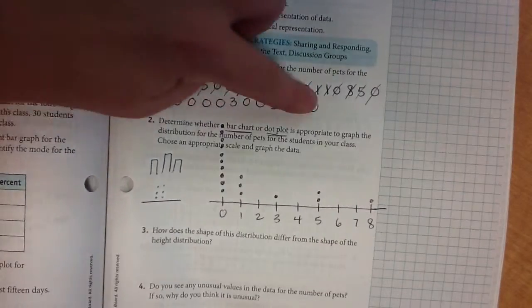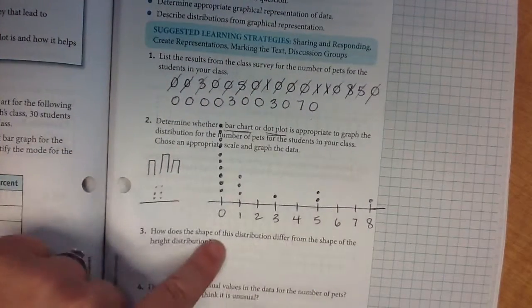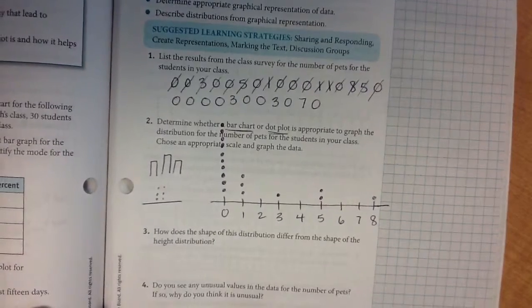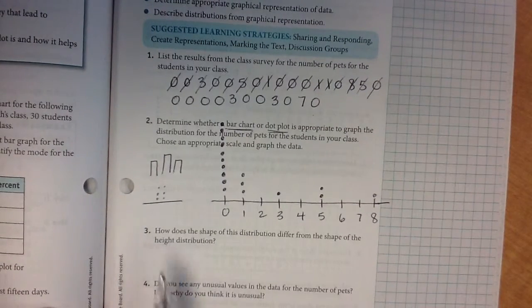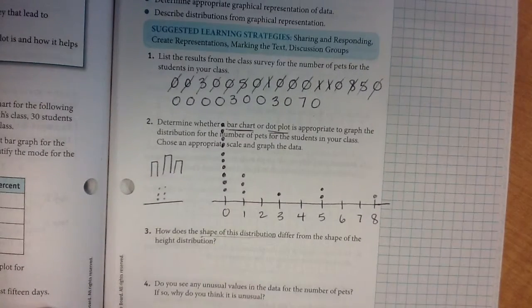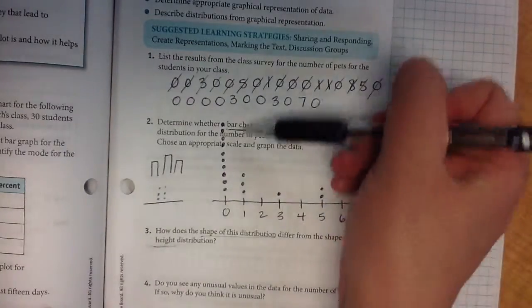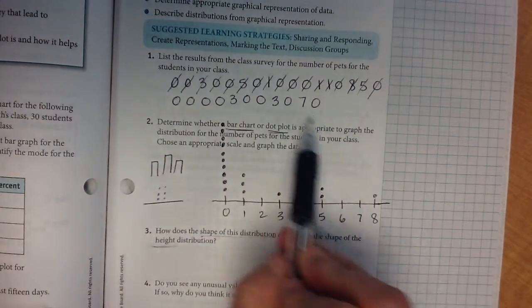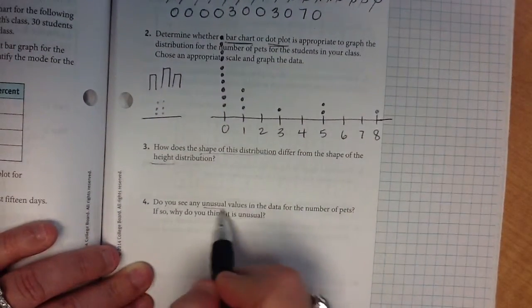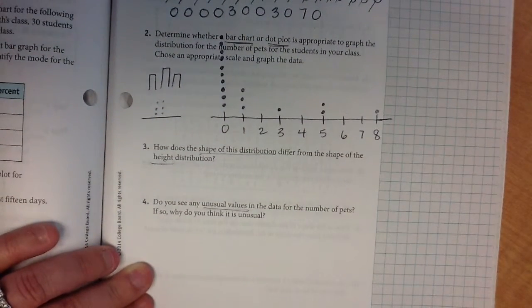You can continue to add these points to your dot plot and then continue on answering 3 and 4, describing the shape of the distribution, how it's different from its height, so how high versus the shape of it, and then whether or not you see any unusual values in the data for the number of pets and why you would think it would be unusual.